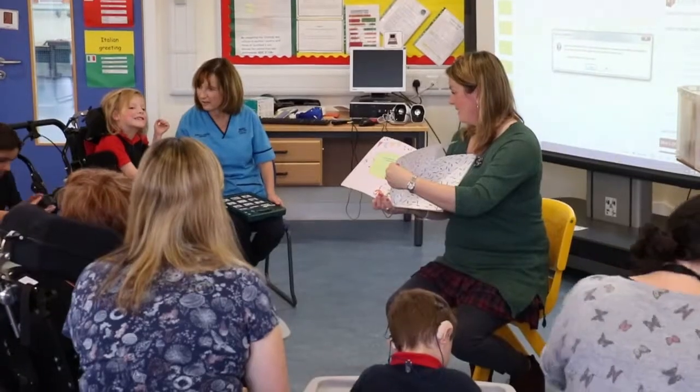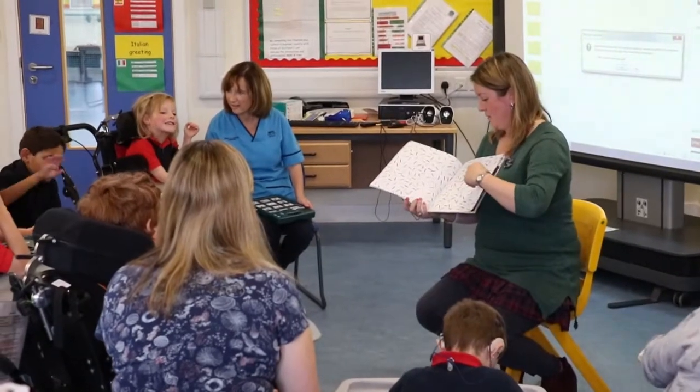Turn the page. So the child can be prompted to press the button and say, turn the page at the right point in the story. Turn the page. There you go.